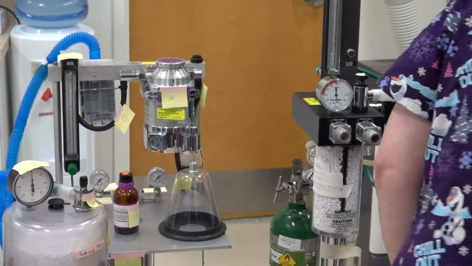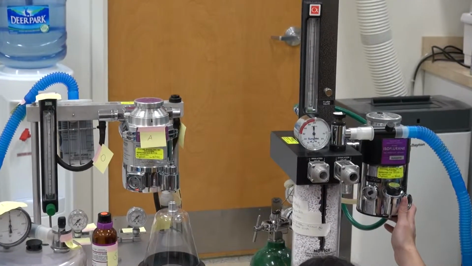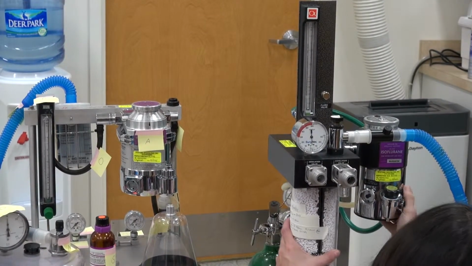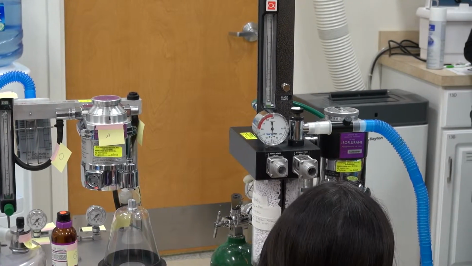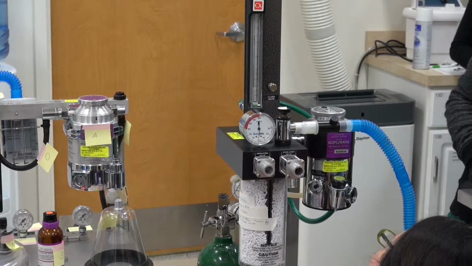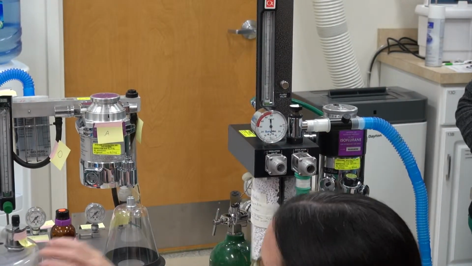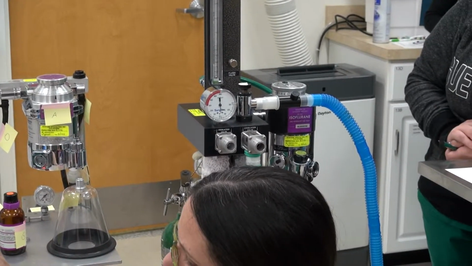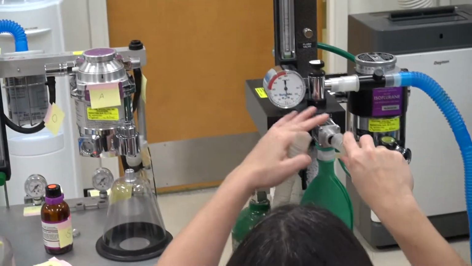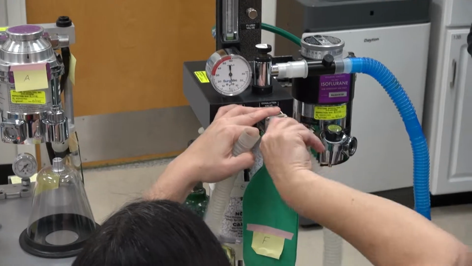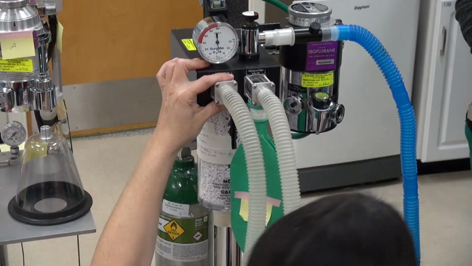Do we have a bag on this machine? Where am I? Stacey, where is my? Oh, here we go. It's in here. There's a couple bags there. Thank you. So my bag's going here. And then my hoses are going to go here. Alright, so my hoses are on, right?